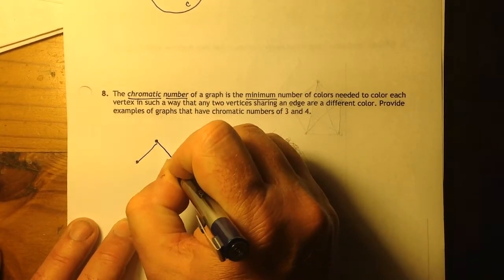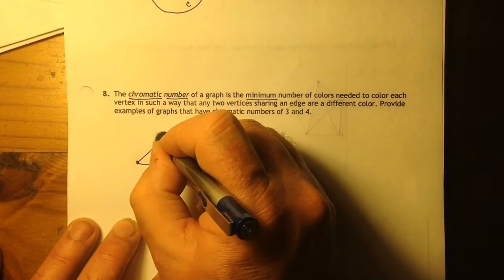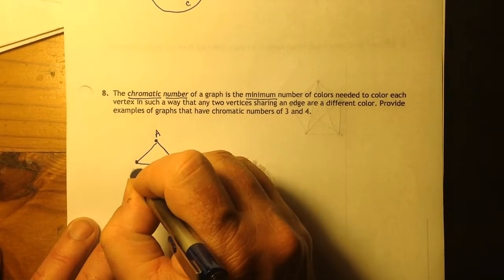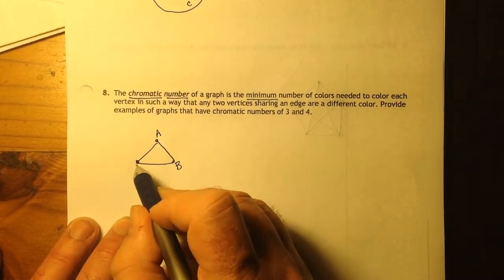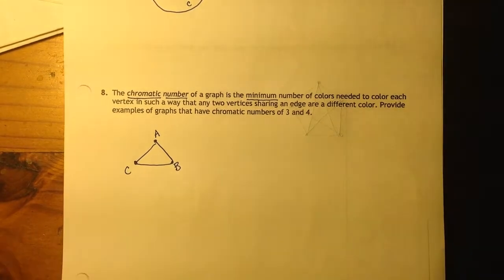If I have a triangle, that needs 3 different colors. I color this one color A, color B, and then this point has to be different from B and different from A, so it could be color C. That would be a chromatic number of 3 for that.